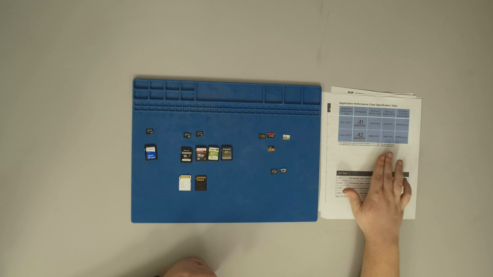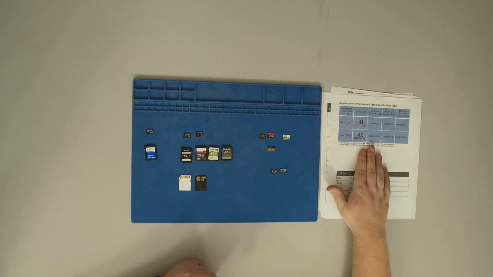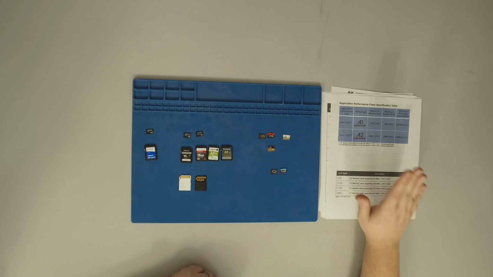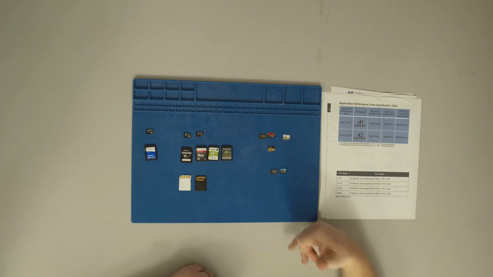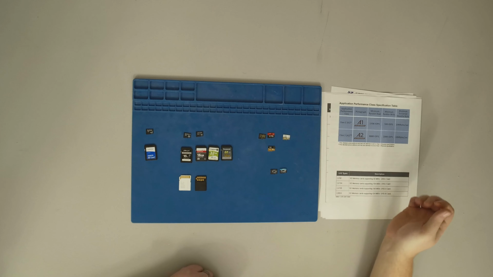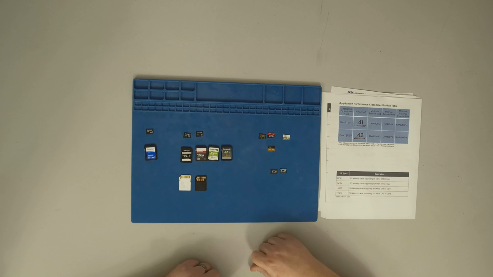And the great thing is these have tests. The last card that I looked at that had an A1 test, I was able to go pull the SD spec test and run it and check. Because these minimums, if one section over 15 minutes is under that minimum, the card doesn't pass.